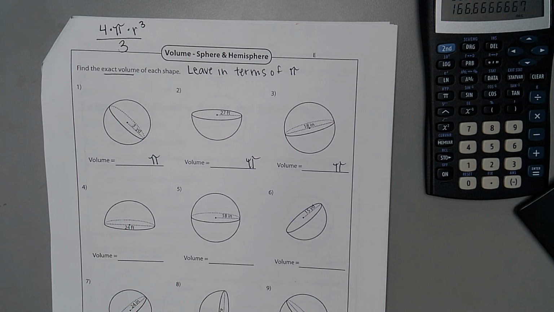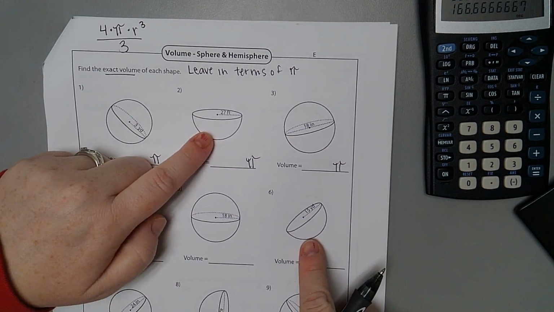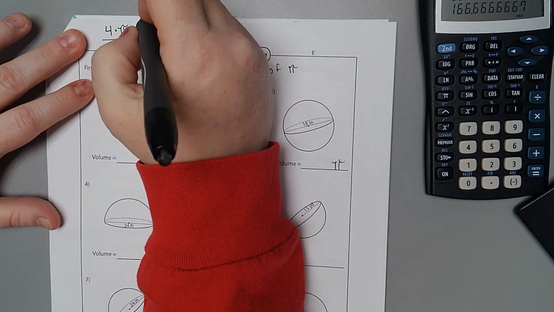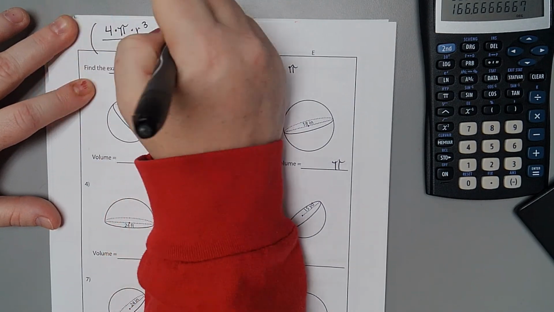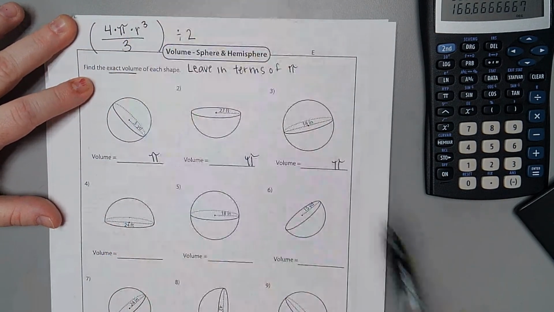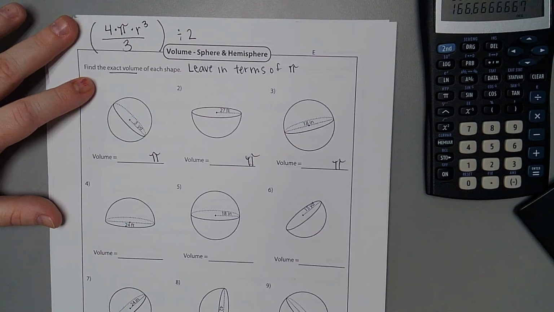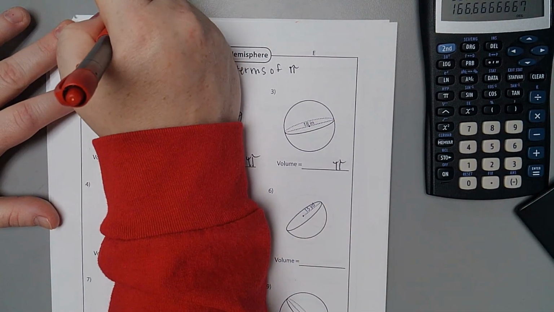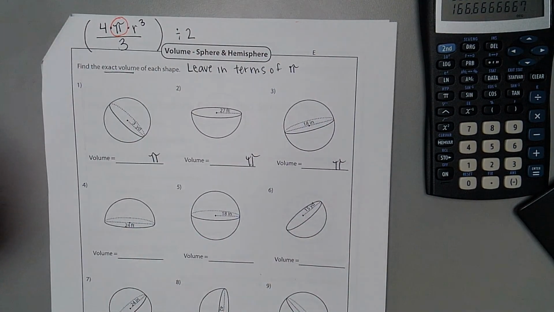However, we do have some shapes that are half of it. So after we do all of this, we would then divide by 2. Again, you are leaving the pi alone.